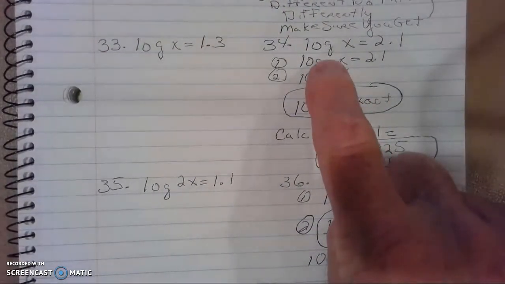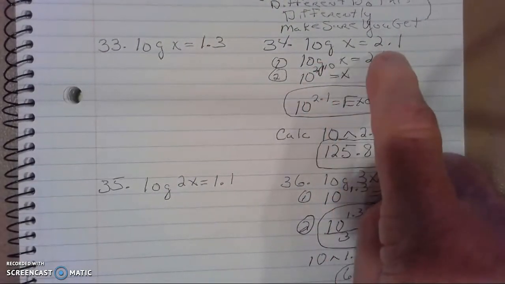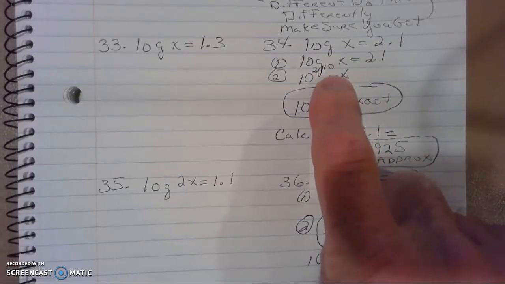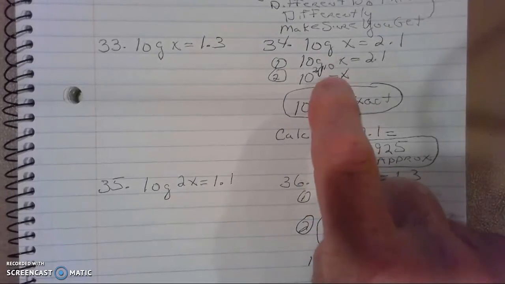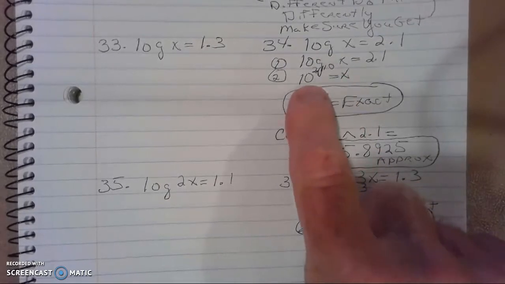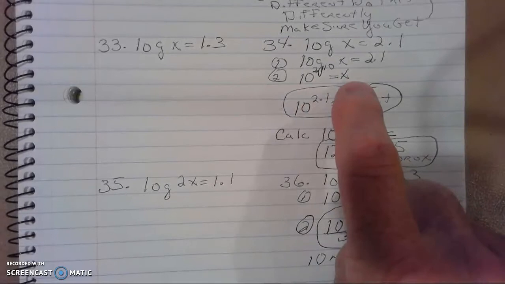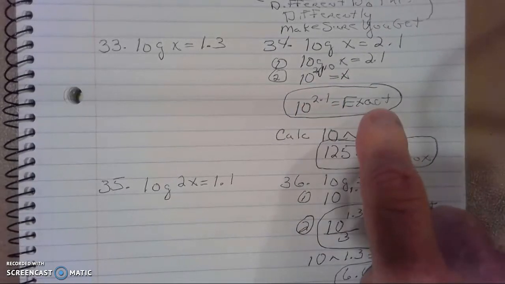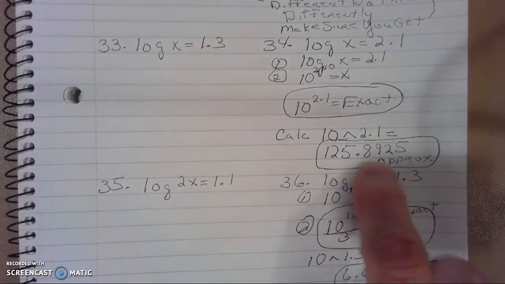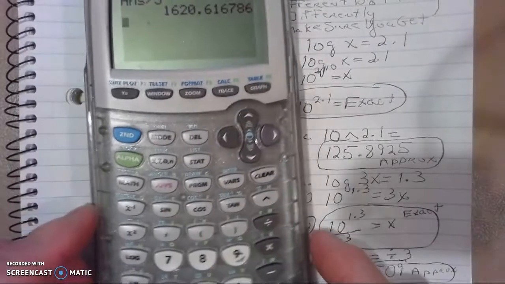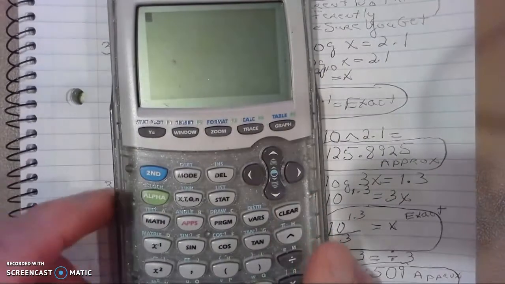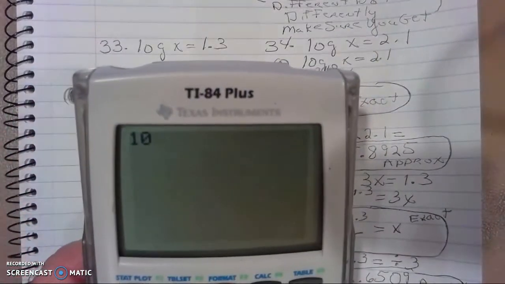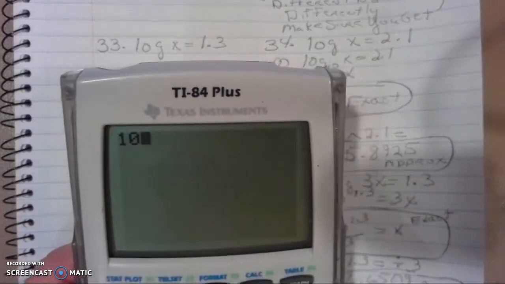Number 34 is log of x equals 2.1. So if there's no base written, it's understood to be 10. So it's 10 to the 2.1 equals x. 10 to the 2.1 is our exact answer. Then to get that as a decimal, with this calculator, I type in the 10 first. I've got 10 showing. Now I need to get to an exponent.